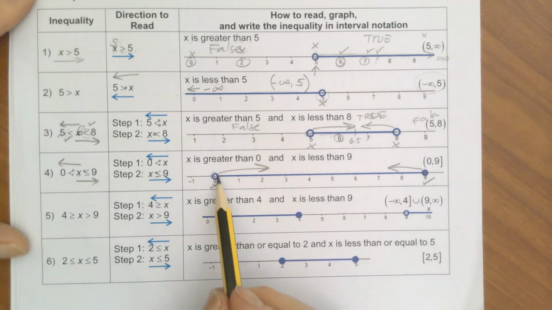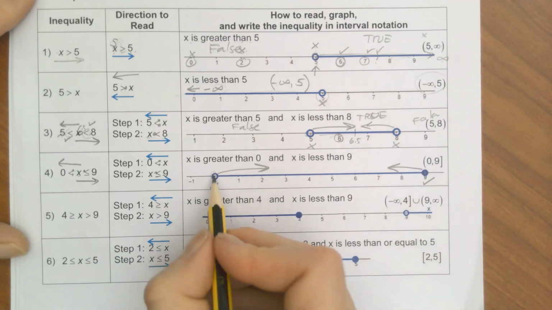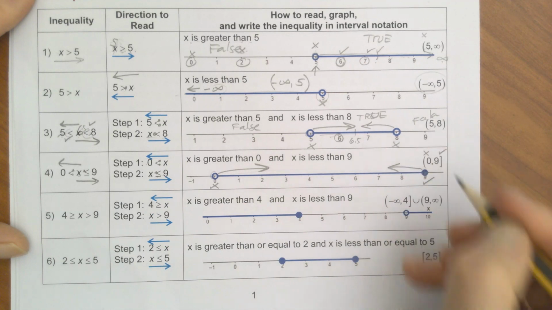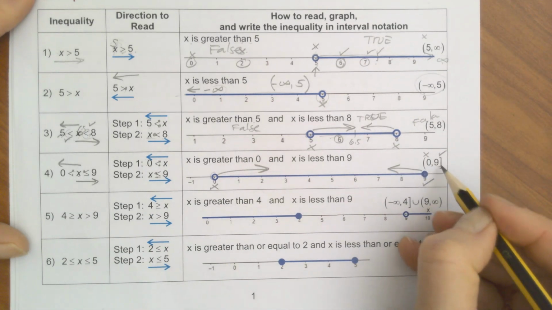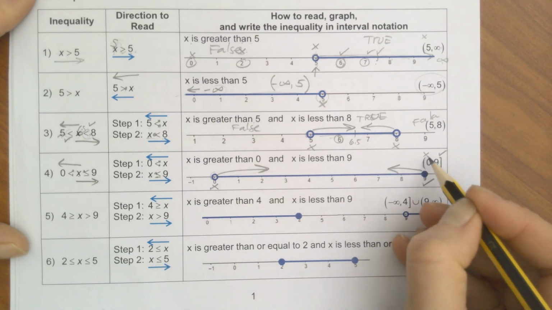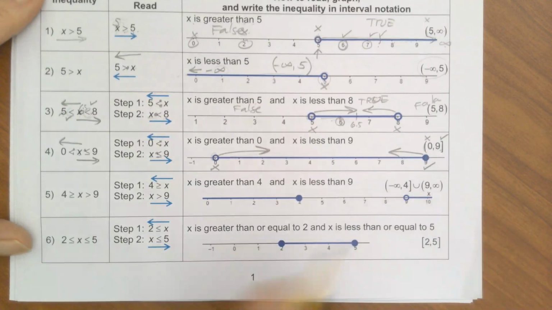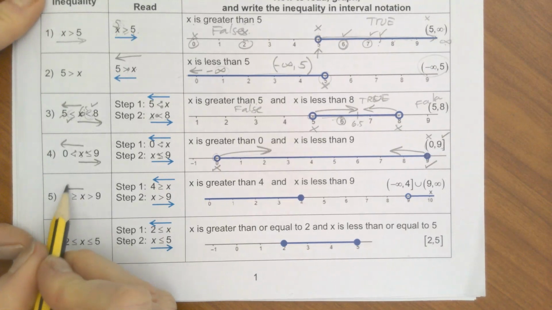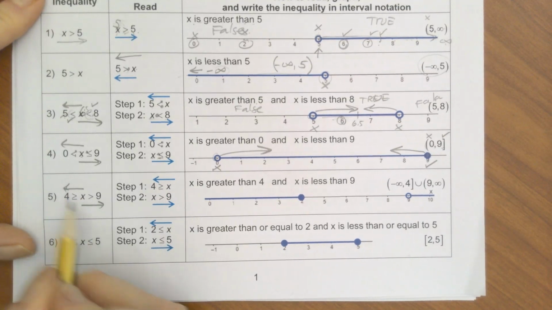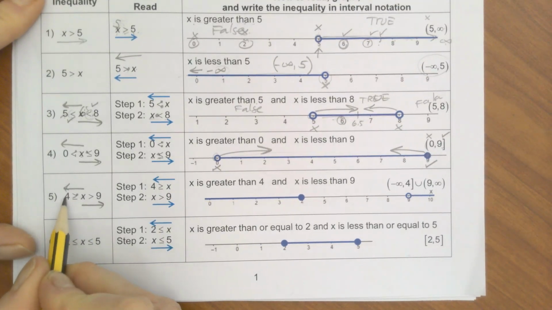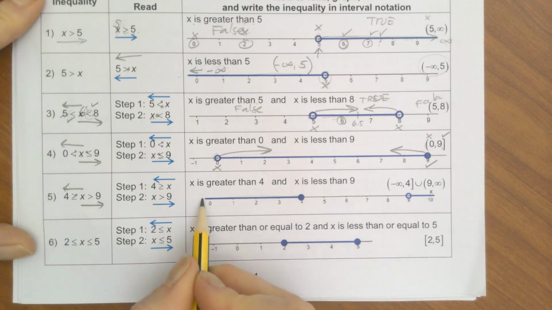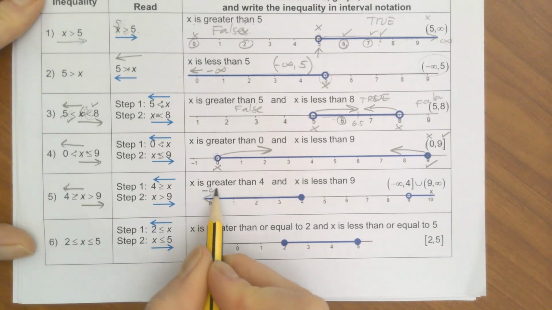So we want everything between 0 and 9, but not 0. So if we want 9, we put a square bracket, and if we don't want 0, we put a round bracket. Okay? So let's read this one. Letter to number, letter to number. X is smaller than 4, all the way to negative infinity.